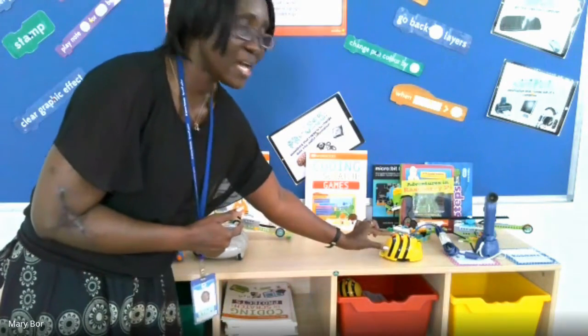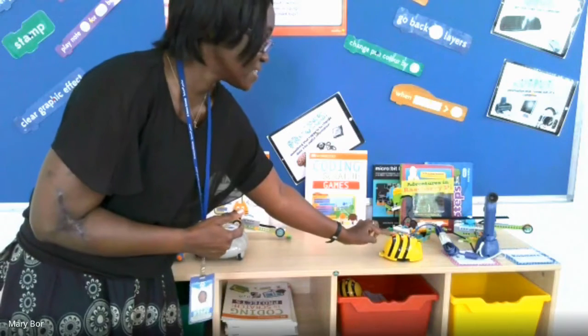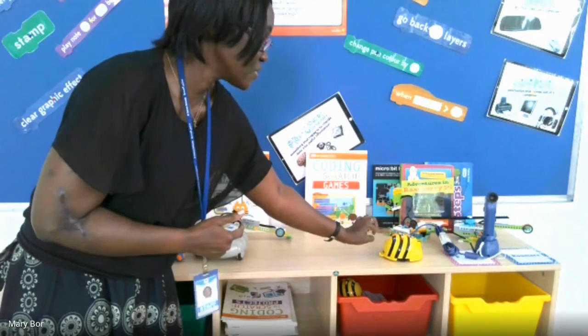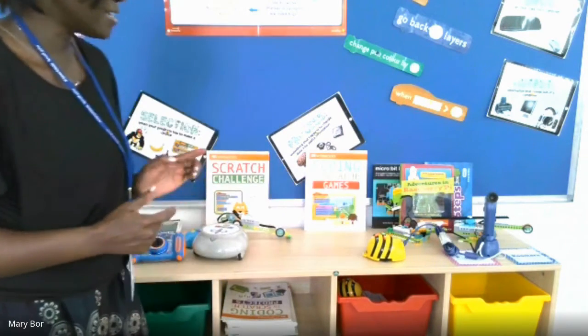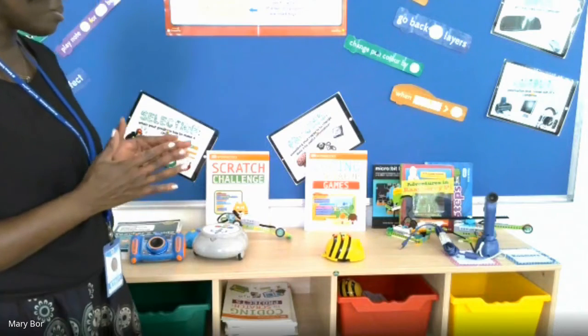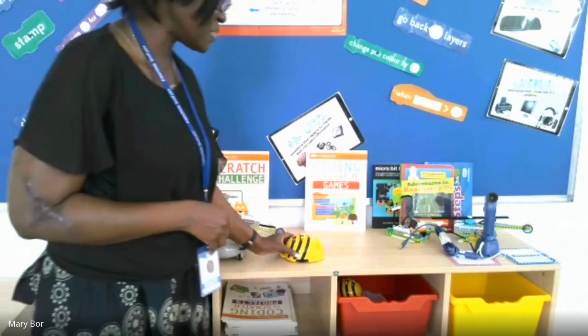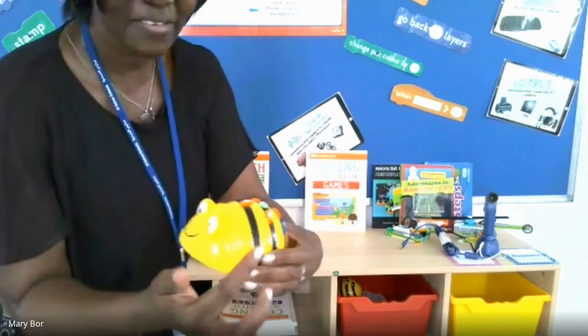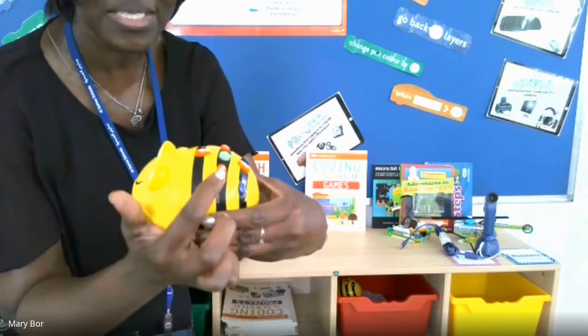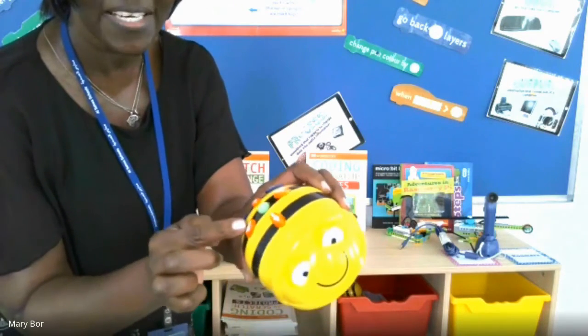I use the arrow behind here, so I say 1, 2, and then I say go. Now look at him, he's moving backwards. And if I want him to turn, I have to use these two arrows. These are the arrows for turning.